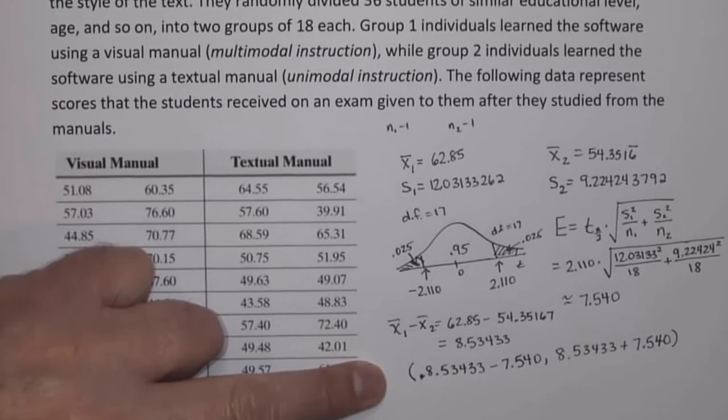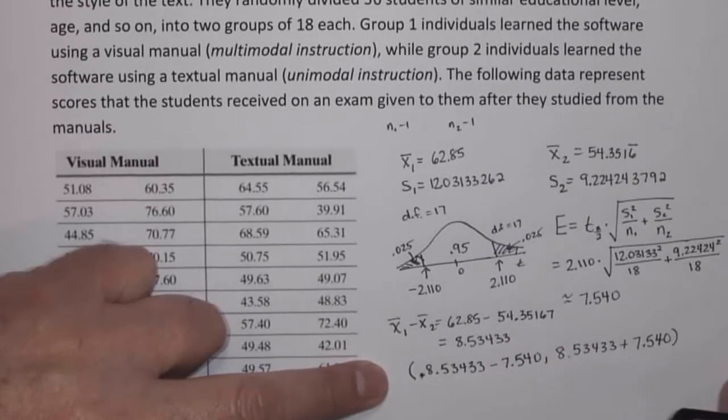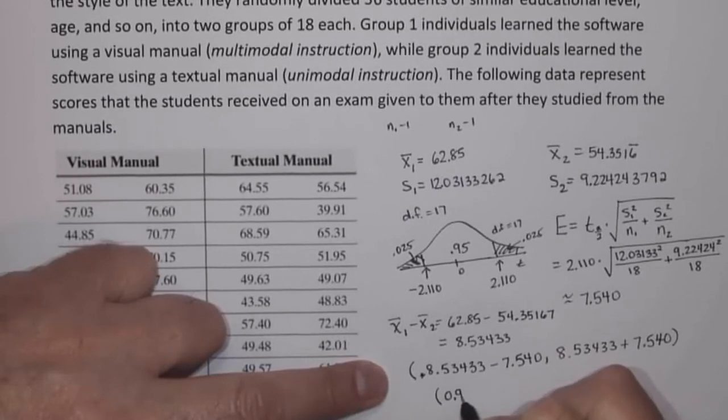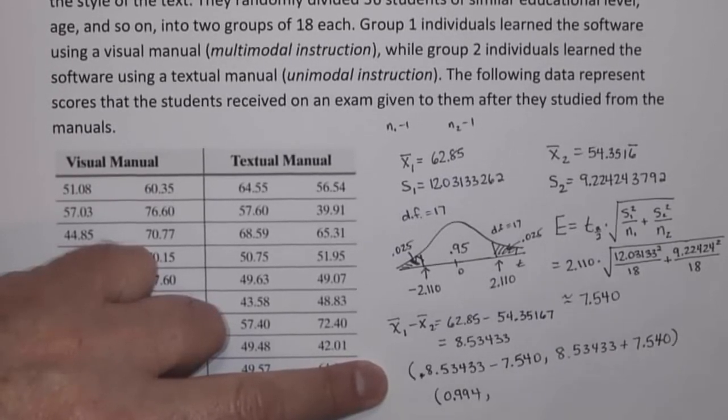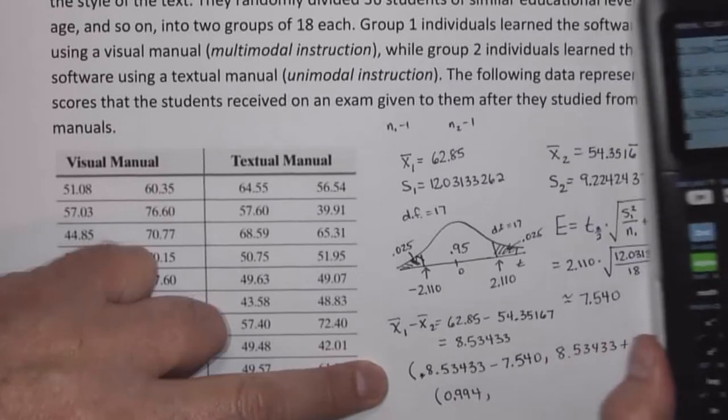And so if I do that on my calculator, 8.53433 minus 7.540 is approximately 0.994. I'm going to round to 3 places now. So 0.994 to, if I do 8.53433 plus 7.540, that is going to be about 16.074.